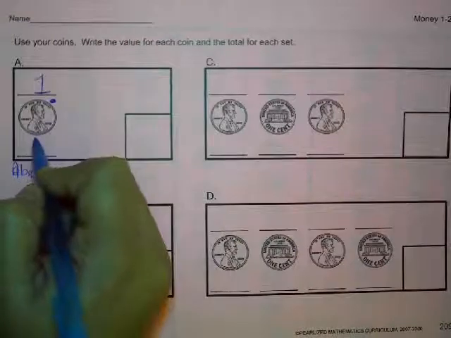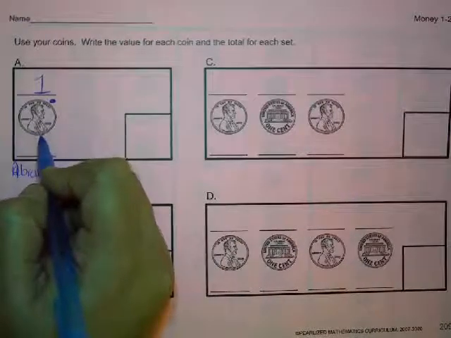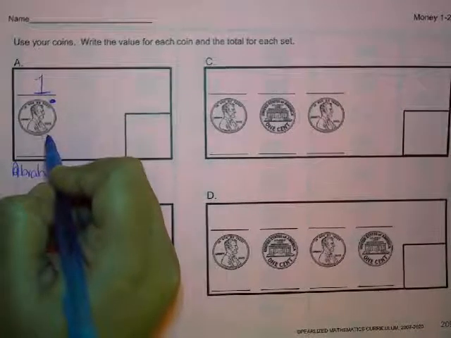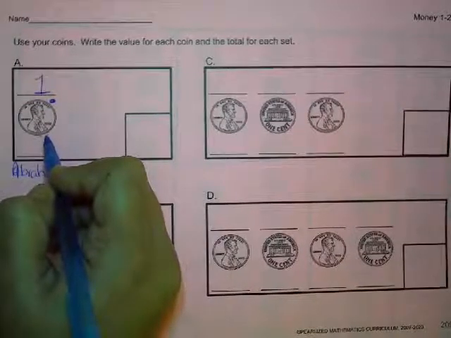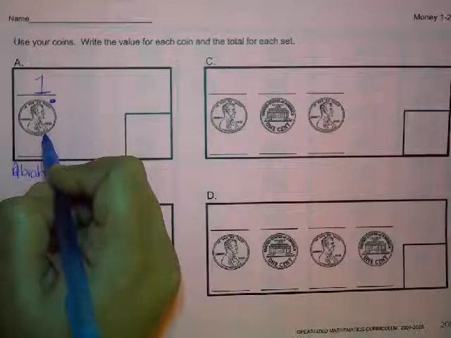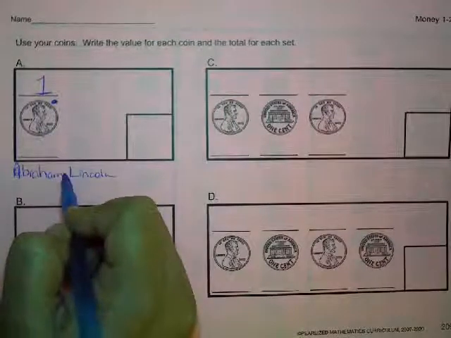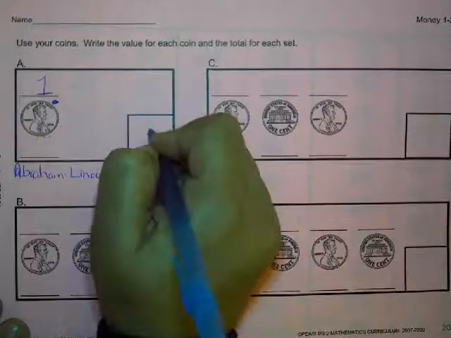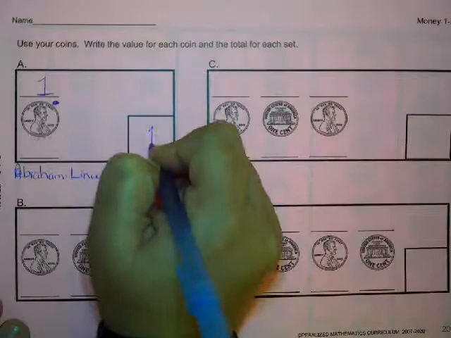Now, who remembers who's here? What's the character that is here? Can someone tell me the name of the character? I can't hear you guys. You might want to unmute your microphone if you want to talk, and then you can mute it back. This one is Abraham Lincoln. Guys, this is Abraham Lincoln. Now, here we only have 1 penny, so it's only 1.